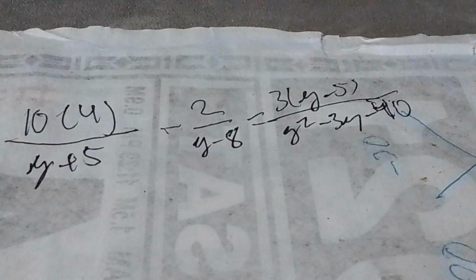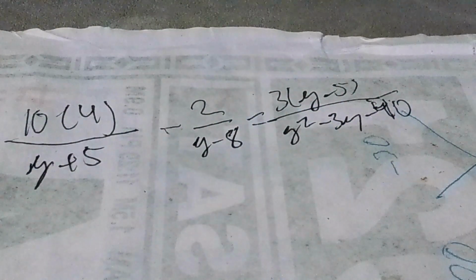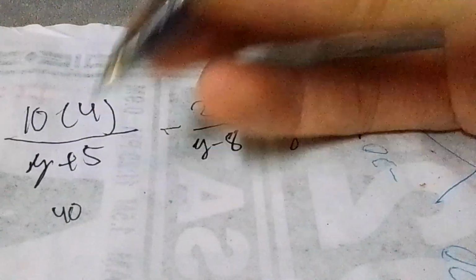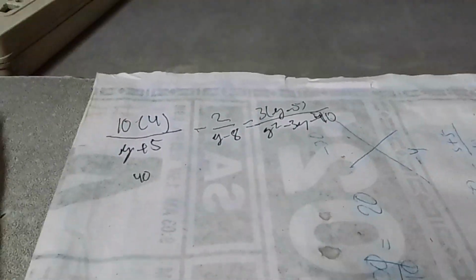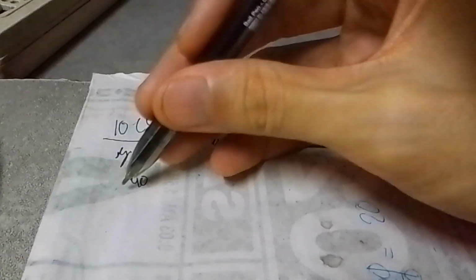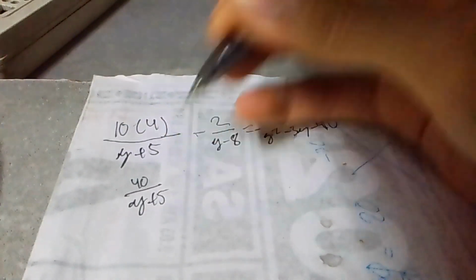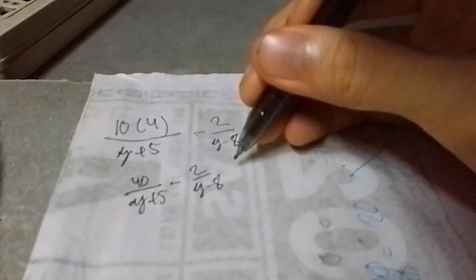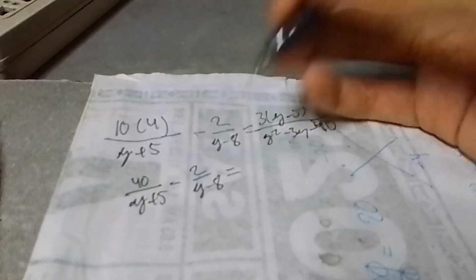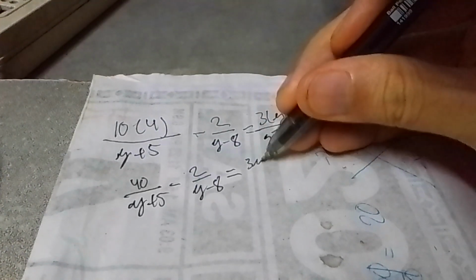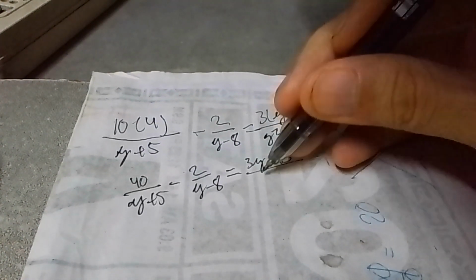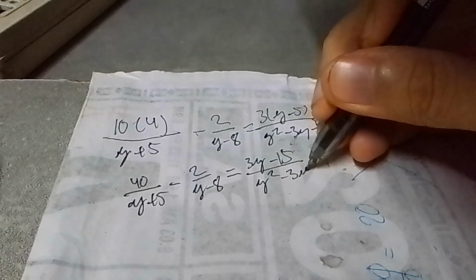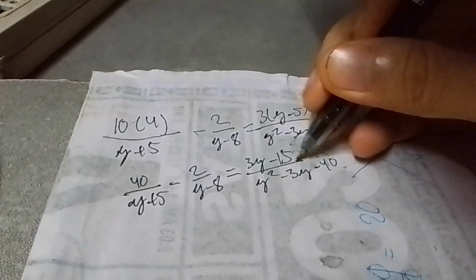So what you can do first is multiply the terms. This one becomes 40 over y plus 5, and this becomes 2 over y minus 8, and that equals 3 times y minus 5, which is 3y minus 15, all over y squared minus 3y minus 40.